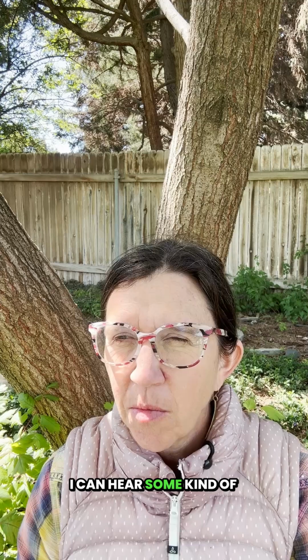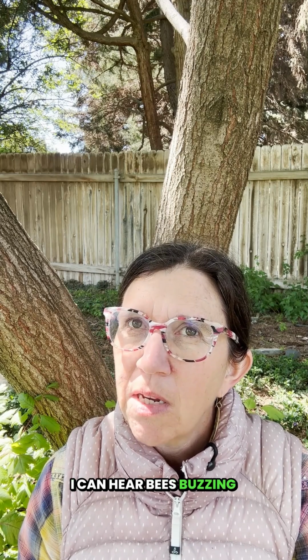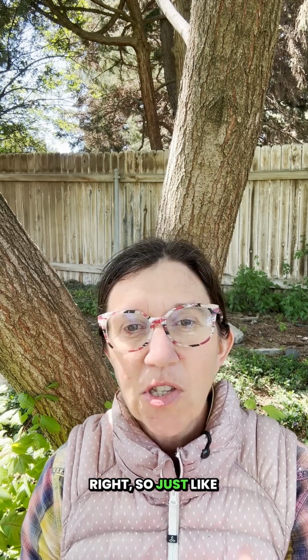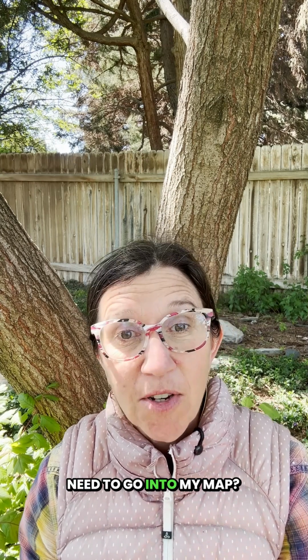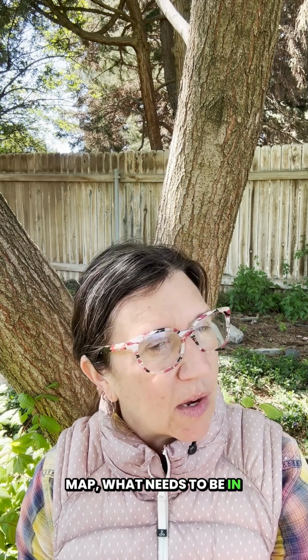I can hear some kind of sander someone's using. I can hear bees buzzing and flies buzzing, a few birds, right? So just noticing. And then I'd be like, okay, what would need to go into my map? If I was going to make a map, what needs to be in it?